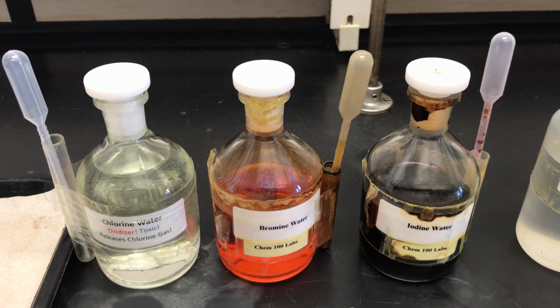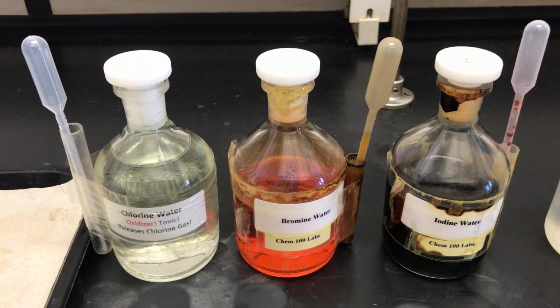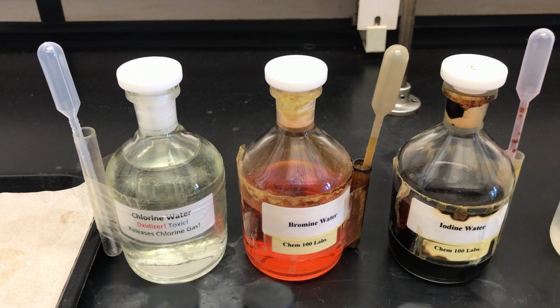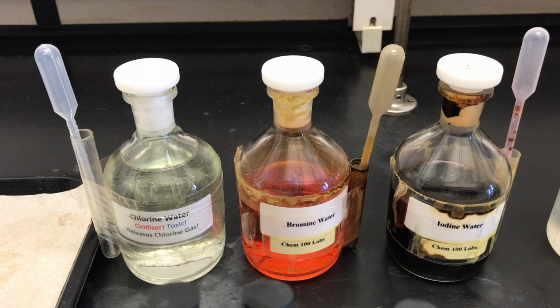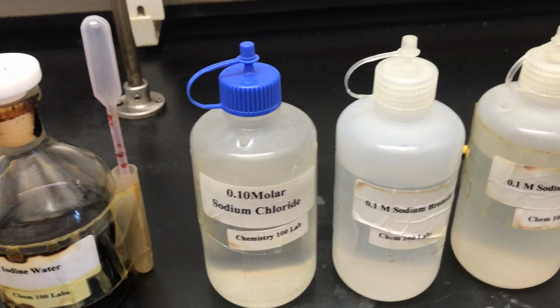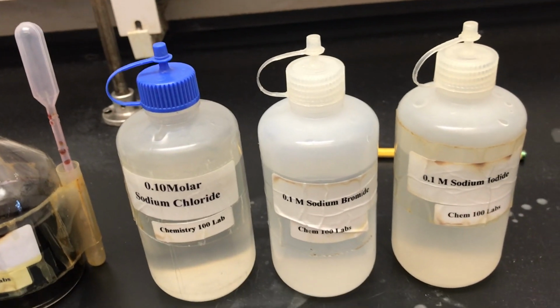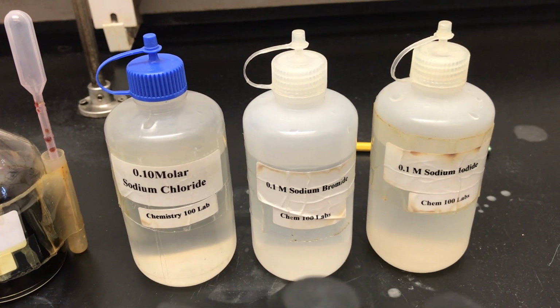Halogens are nonpolar, and so is mineral oil. For this reason, when the aqueous halogens are mixed with the mineral oil, the halogen will move to the mineral oil layer. The halide, or halogen anions, prefer to be in water. The aqueous solutions of halides are all colorless liquids. I will begin by showing the aqueous halogens.